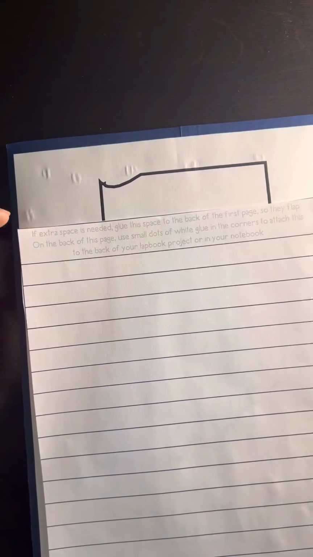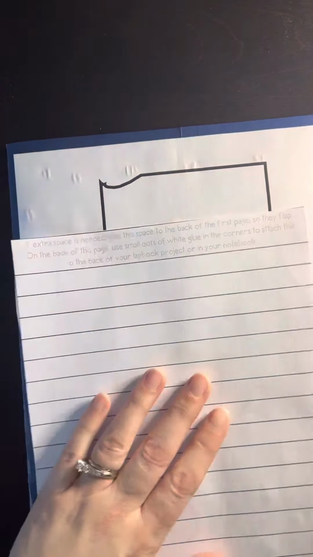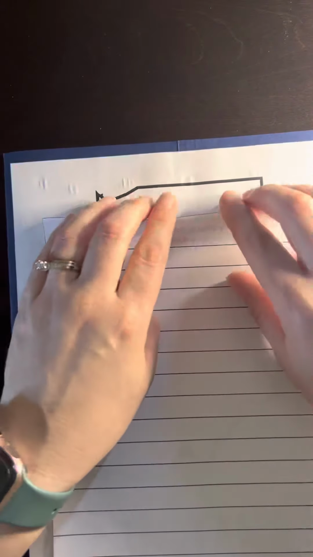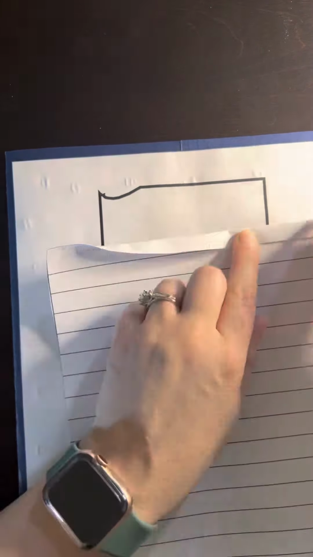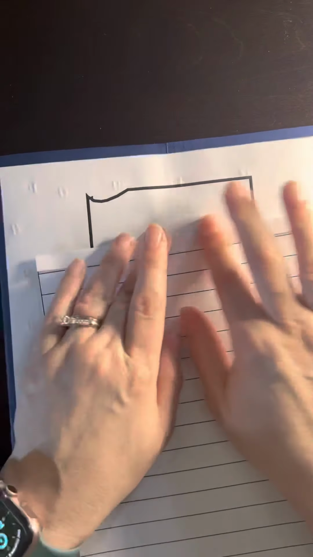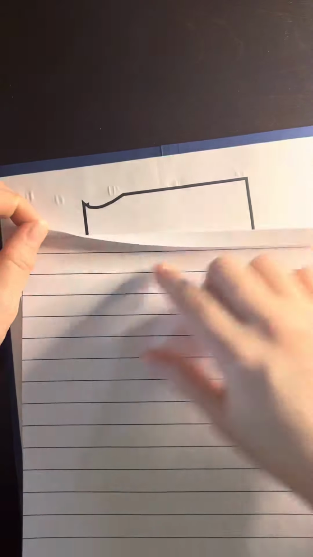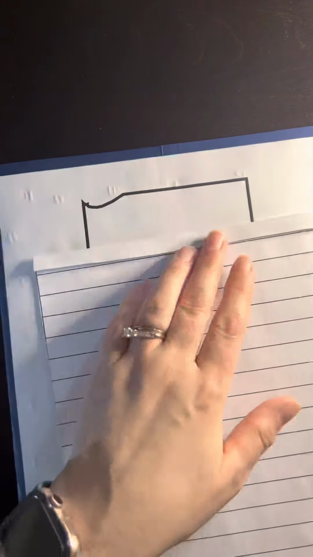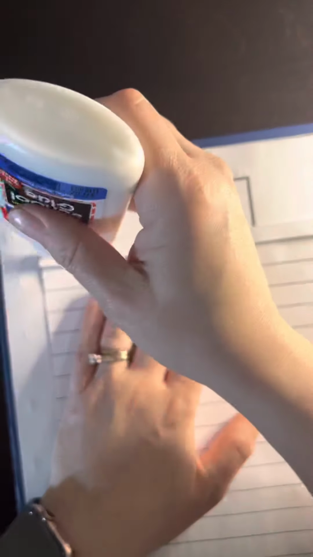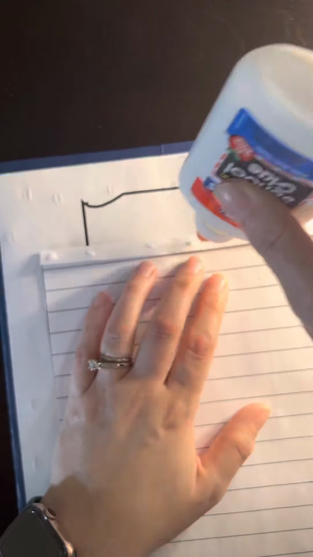So on the back page, since this top section is kind of thin, it's not as thick as this, I'm going to put this down to that first line. Instead of gluing that whole tab down, I'm only gluing half of it, and that is okay. So if you look, I've only got half that tab folded. I didn't fold the whole thing. If I fold the whole thing, I'm not going to be able to see my map.